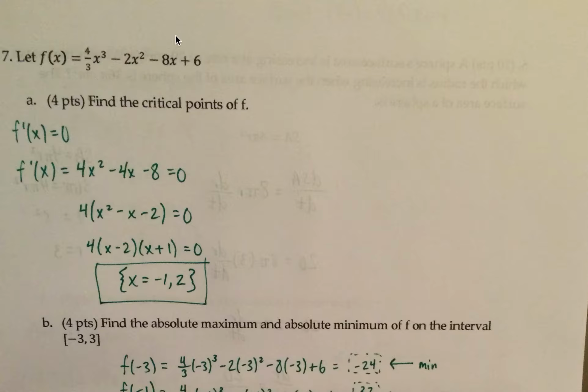f prime of x in this case is just going to be the power rule on all these. So if I have 4/3 x cubed and I do the power rule, I'm just going to have 4/3 times 3, which is really just 4. I probably should have written that, but I didn't. So 4x squared minus 2 times 2 is 4x. Derivative of 8x is 8. Derivative of 6 is 0. So here's f prime of x, 4x squared minus 4x minus 8. That's going to be equal to 0. I'm going to set those equal and solve for x.